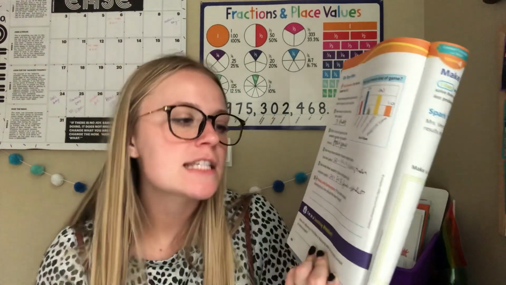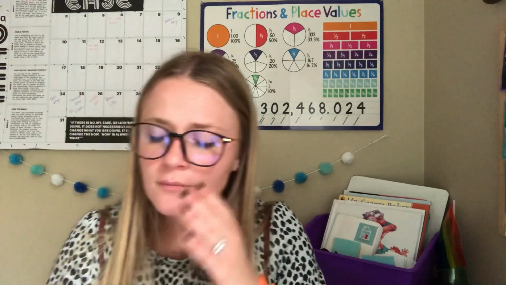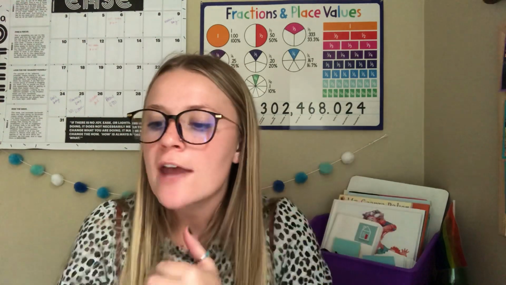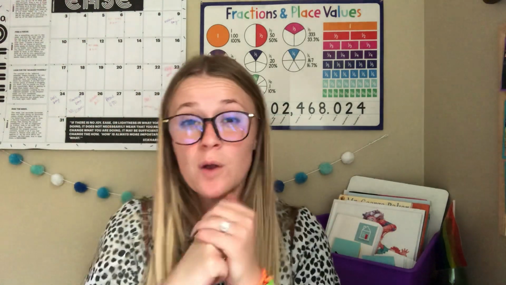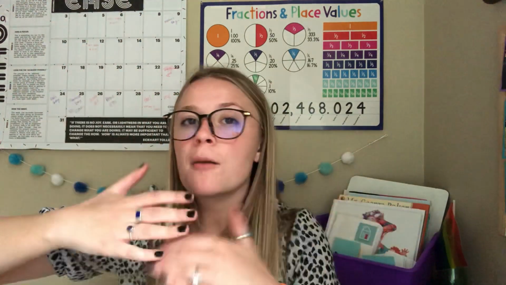All right, number 7. If the scale showed counting by 2s, how would the bars change? So again, we shrink our scales so that we can have more information. If we went all the way up to 30 and we only counted by 2s, that would be a ton of bars. 30 divided by 2 is 15, so we would have 15 bars all the way up. So instead we count by 10, so then we only need 3 bars because 30 divided by 10 is 3. So it's just 10, 20, 30.